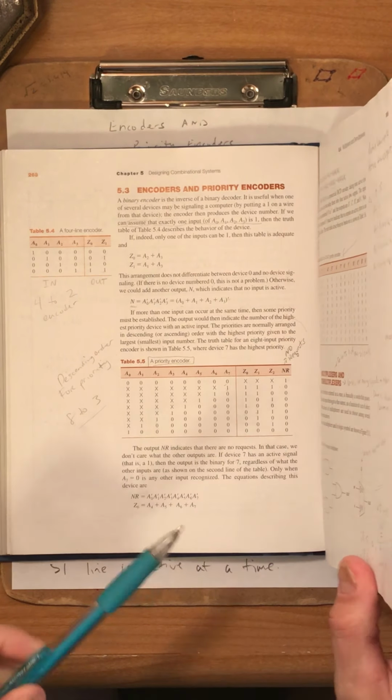If everything is 0, nothing is signaling, then the no request output is 1 to indicate that there are no requests, and we don't care what these are. Nothing signaling, so it just doesn't matter. We're not going to look at those.